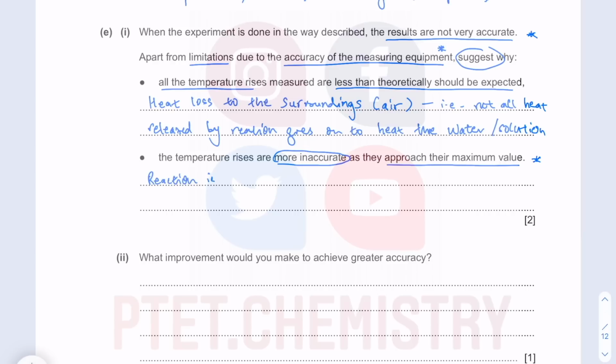The reaction is slower as it approaches the maximum temperature rise value, because that means it's working as much as it could already.